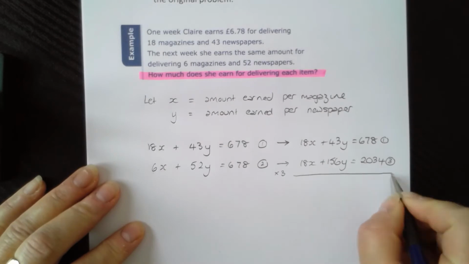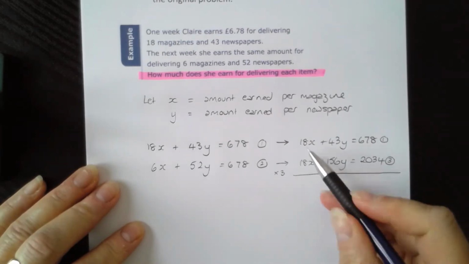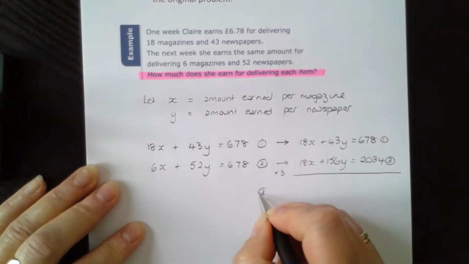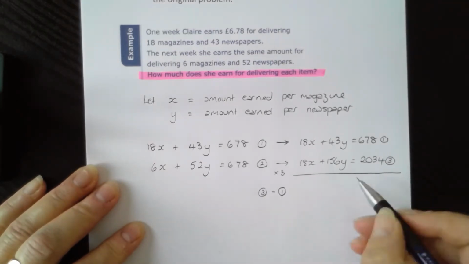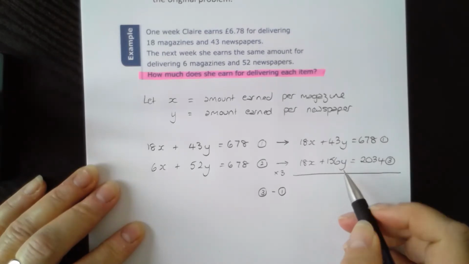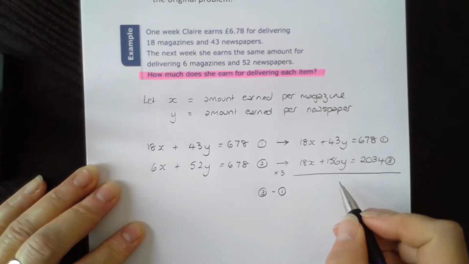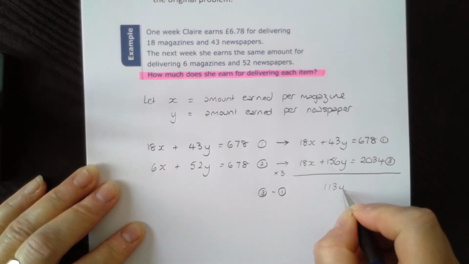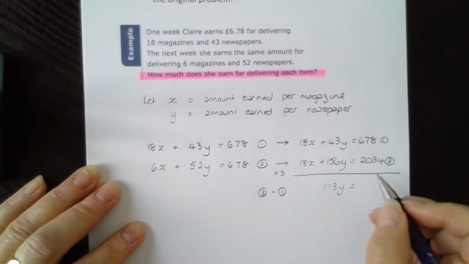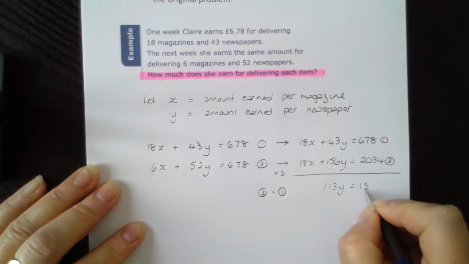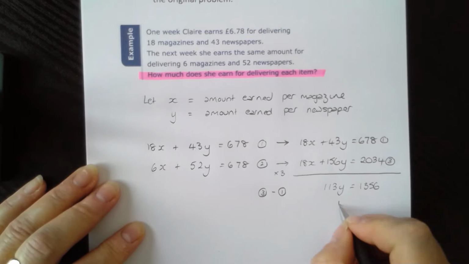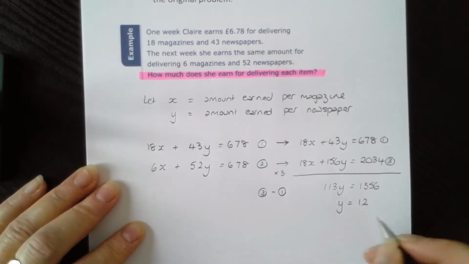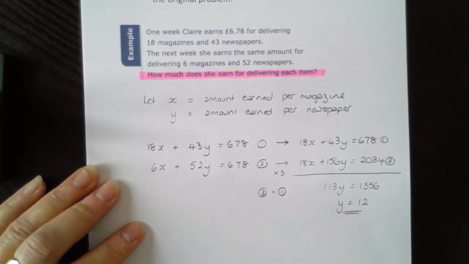So I'm going to eliminate x because they have the same coefficient. I'm going to do equation 3, take away equation 1 because it's got the biggest amounts of y here. So 156y take away 43y is 113y. 2034 take away 678 is 1356. Do the division to find y, and the answer is equal to 12. So y is 12.